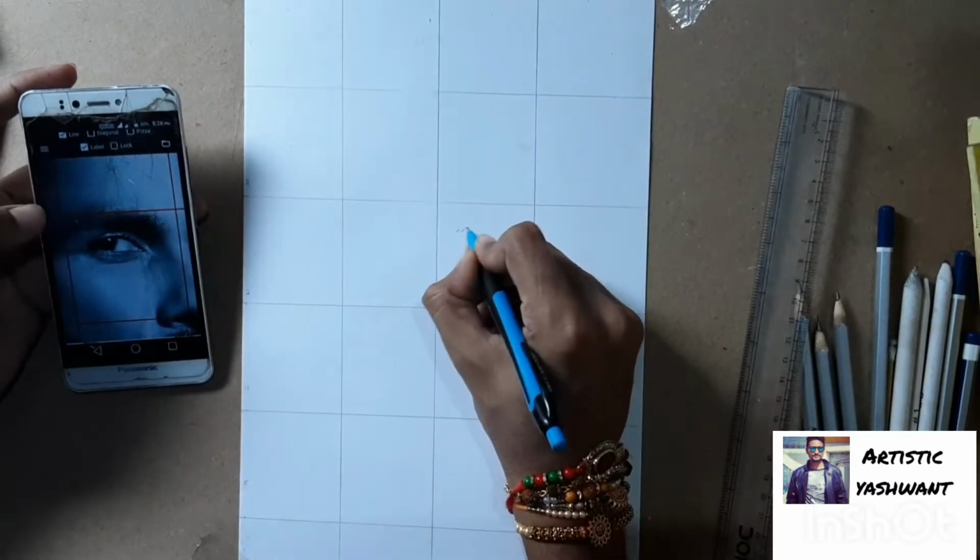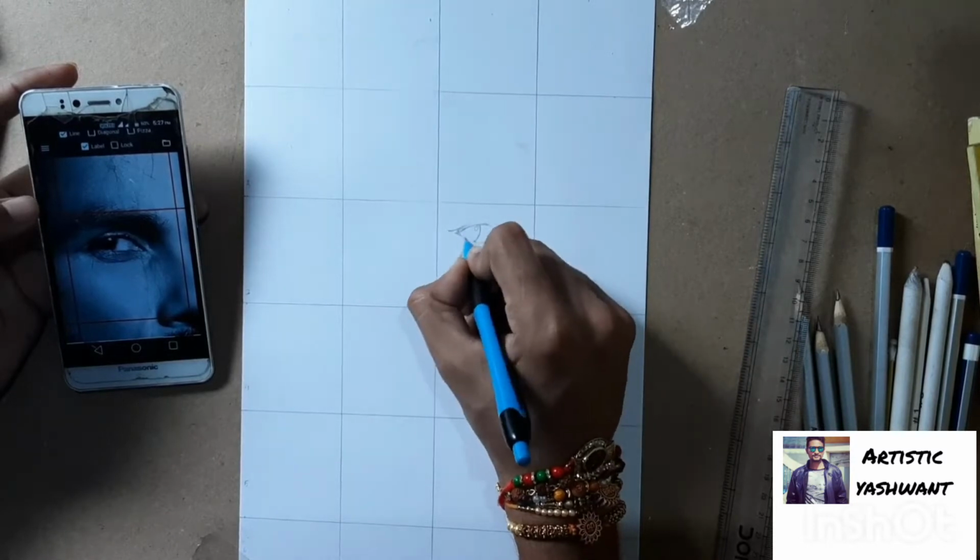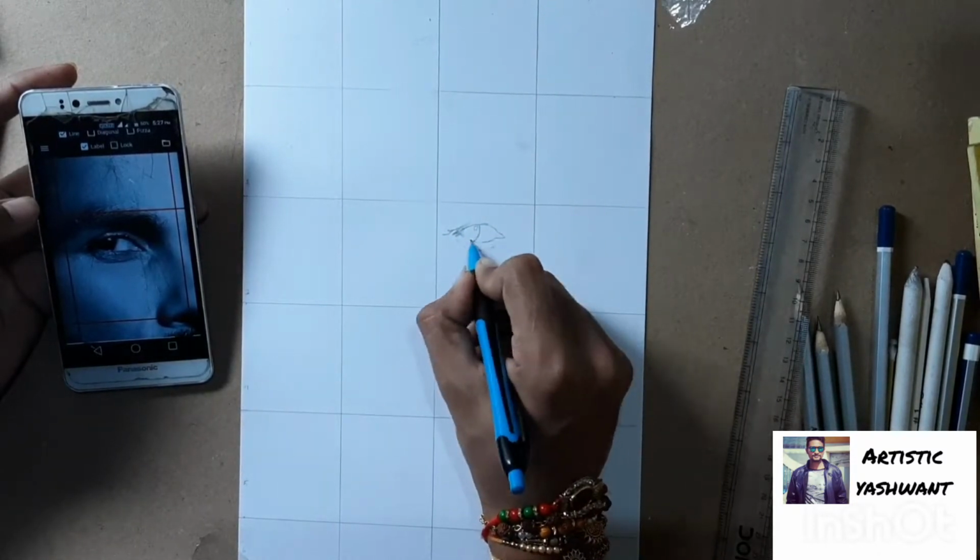Now I'll start drawing from the eye. Here I am using a mechanical pencil of 0.5.